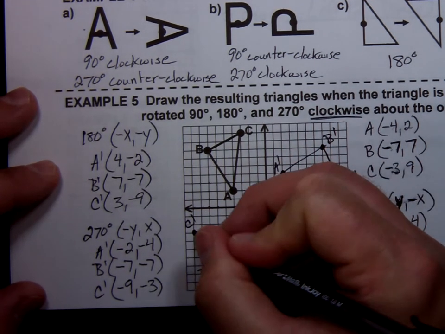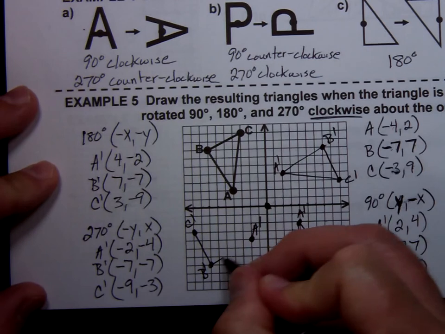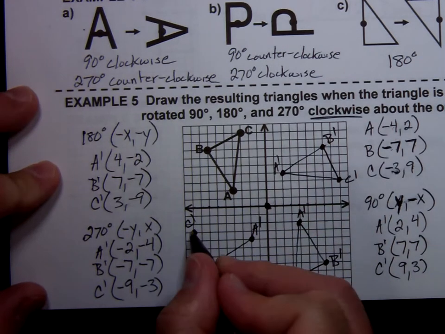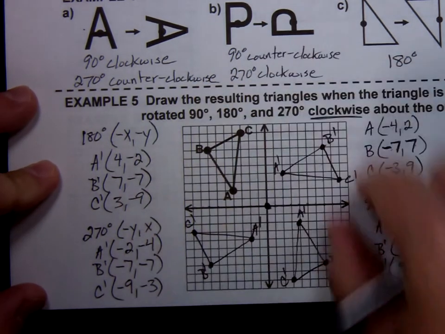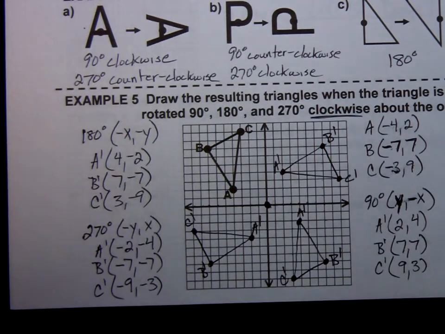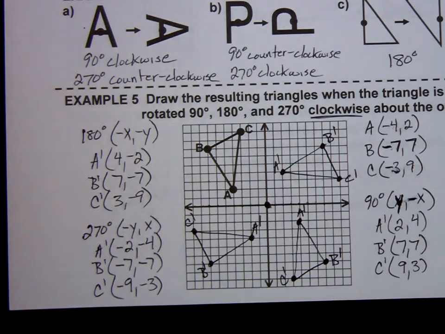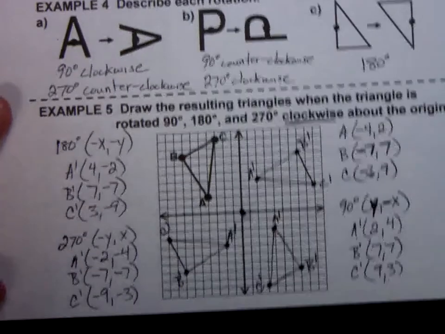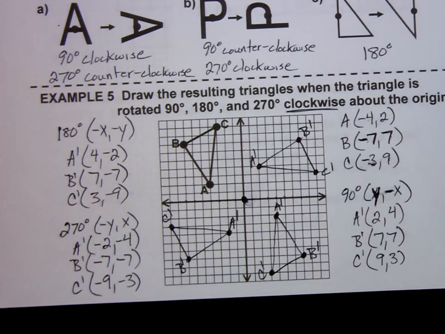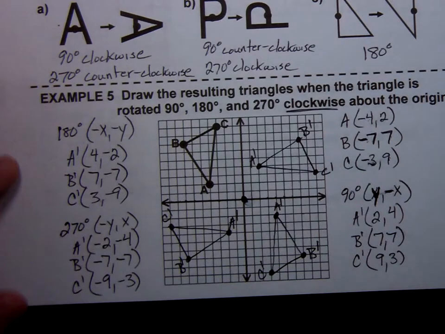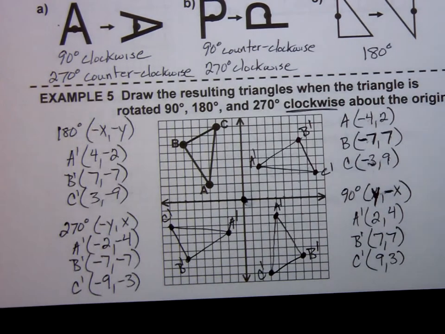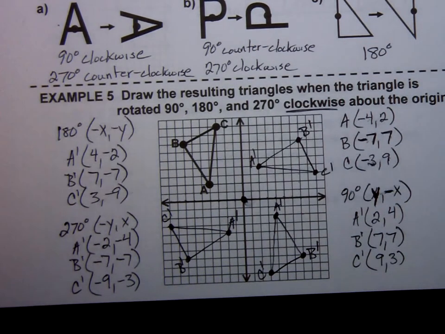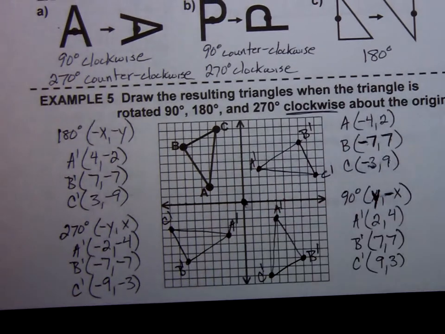And there's our figure after it's been rotated 270 degrees clockwise about the origin, three-quarters of the way around. So hopefully you can see that pinwheel action happening as these are rotated around the origin. Now, I showed you how to get that using the rules that we already wrote down. I'm going to give you one other way to do the exact same thing, and that's by just rotating it physically, like I was just doing.